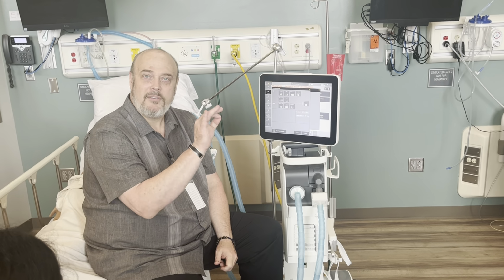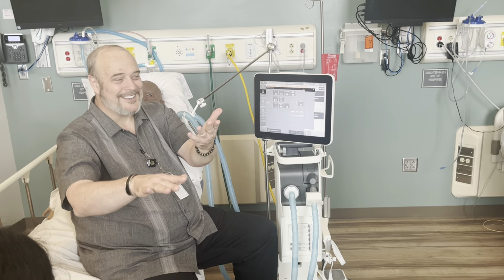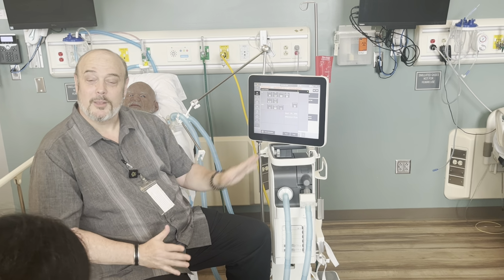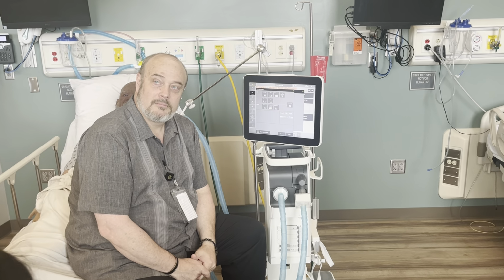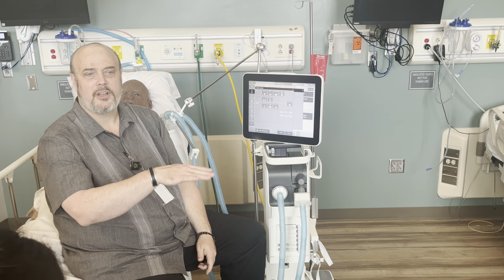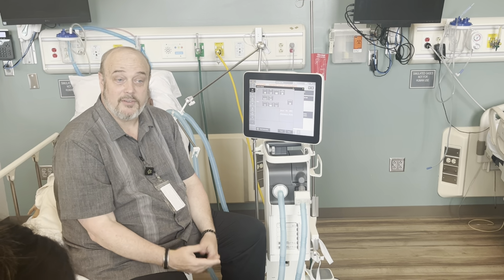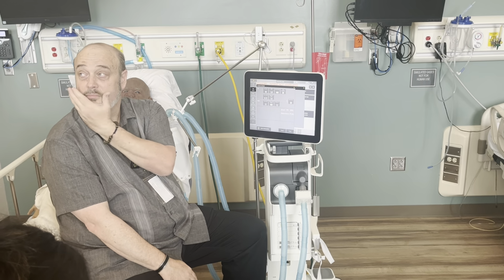So exactly, AVAPS on the machine, which is what I'm getting ready to say, is the exact same thing over here, except it's called volume support. So I set it on 400, and it jumps according to the pressure support, just like you would in AVAPS. There's no difference. It's the exact same thing.